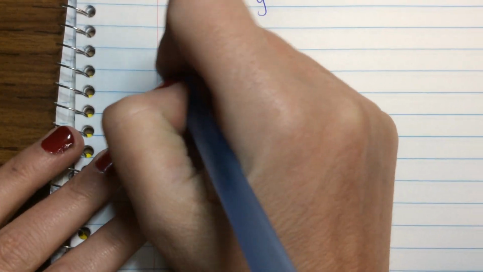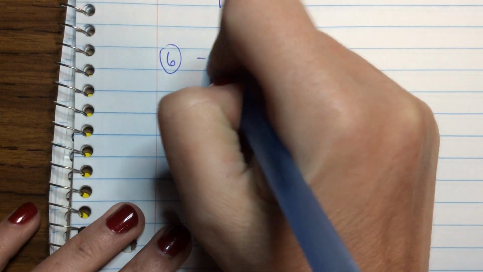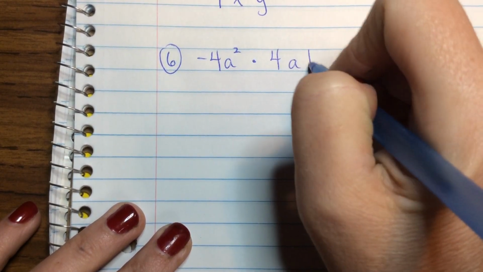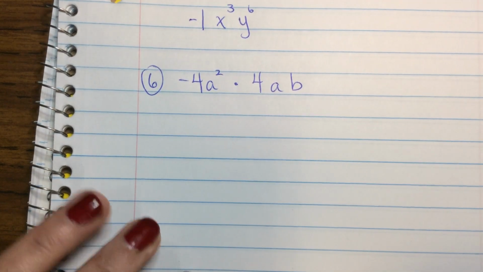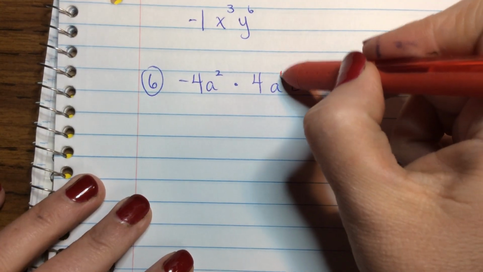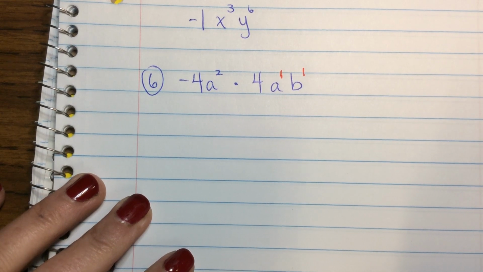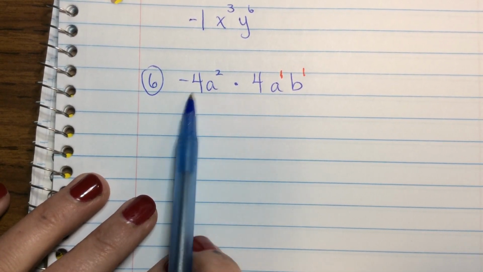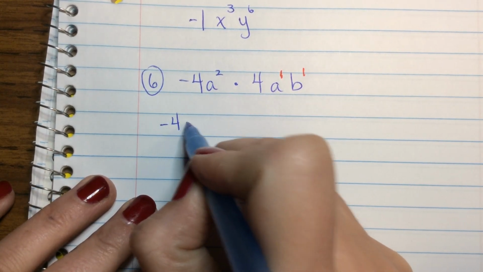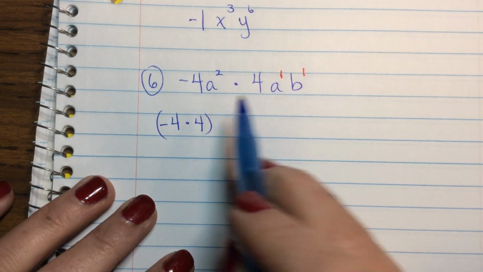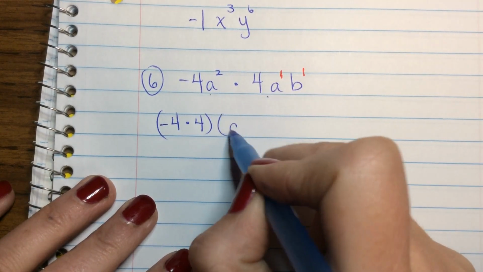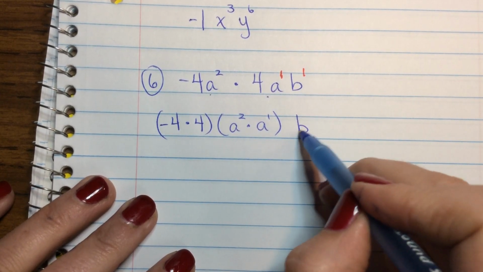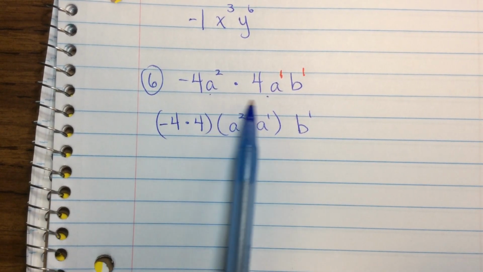All right, number 6. We have negative 4a squared times 4ab. I don't know why I left so much space there, but we need to put a 1 and a 1. And I think that's it. So let's put our 4's side by side. So we got negative 4 times 4. We have a squared times a to the 1st. And then we have b to the 1st. And I think I picked up everything.